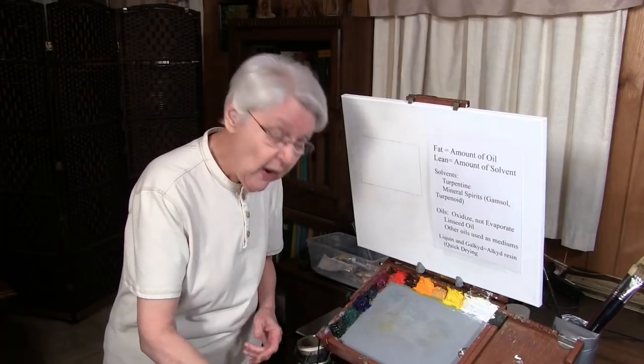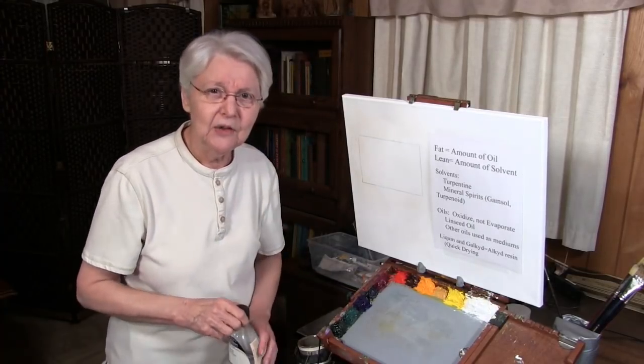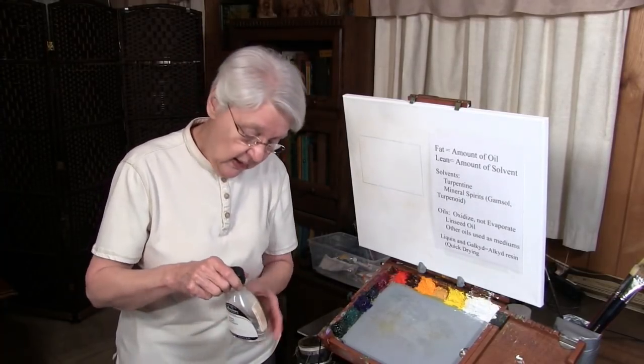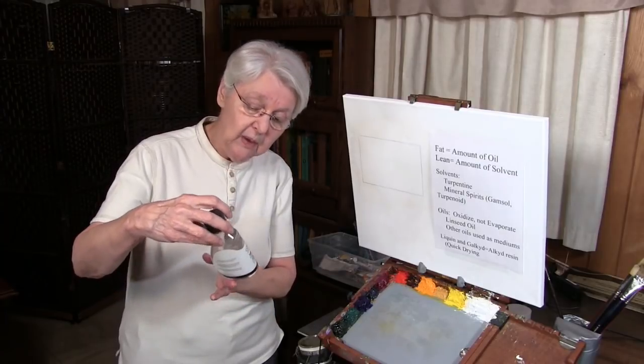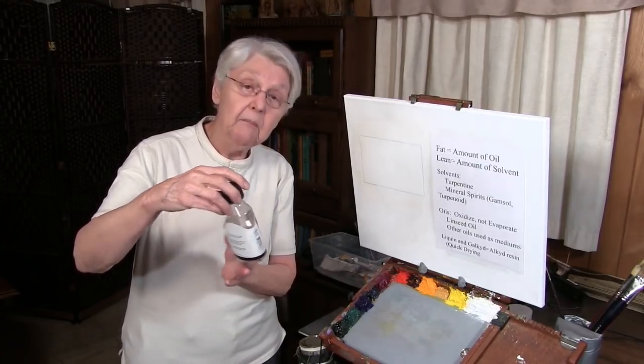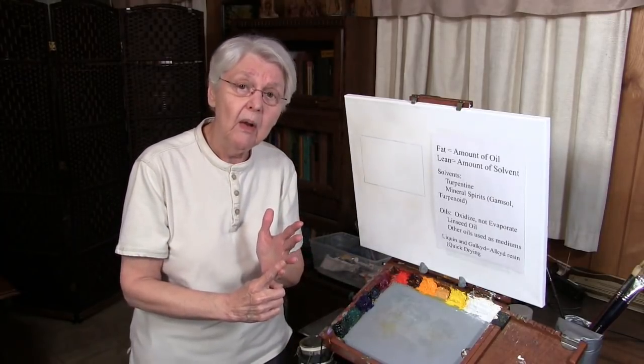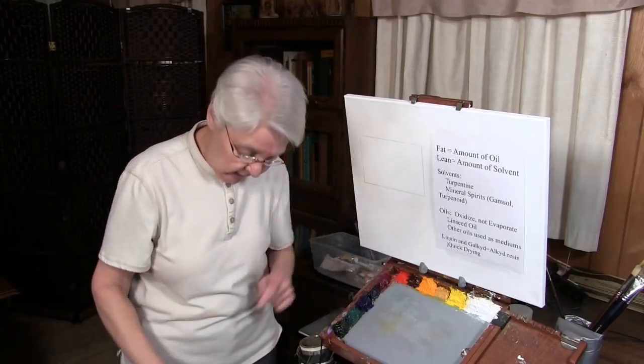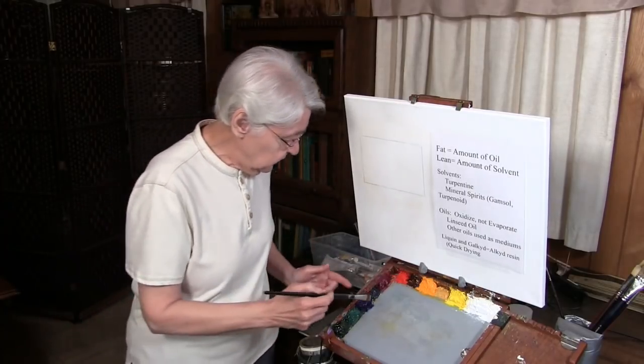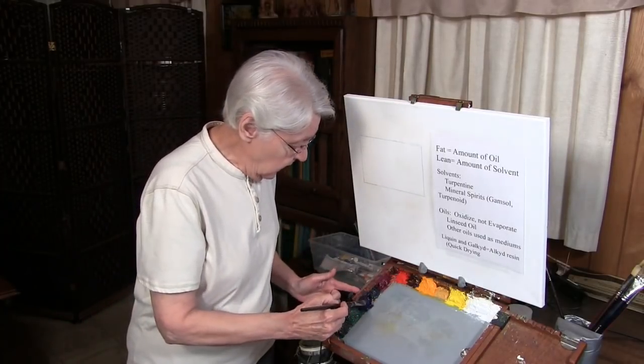And in the water-based, yes, there is such a thing as water-soluble oils. They also have something called a thinner that is the same thing. So if you add a solvent to the oil, you weaken it, you make it leaner. So here's the difference in how it looks.